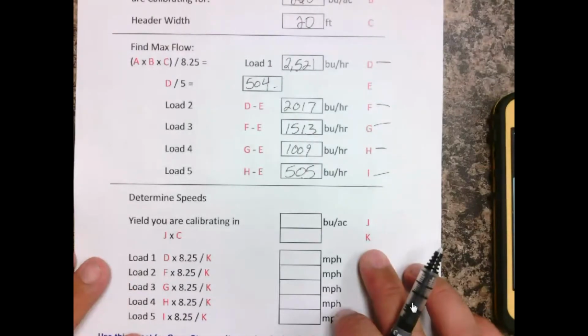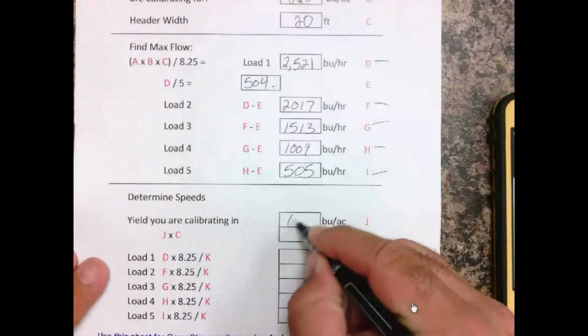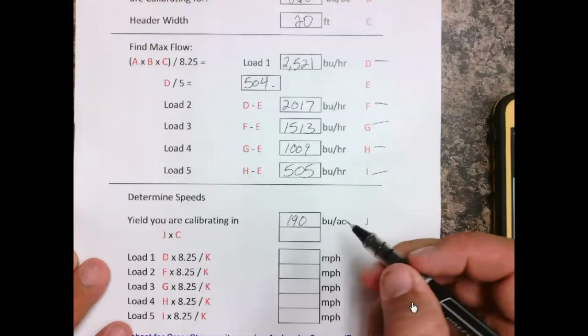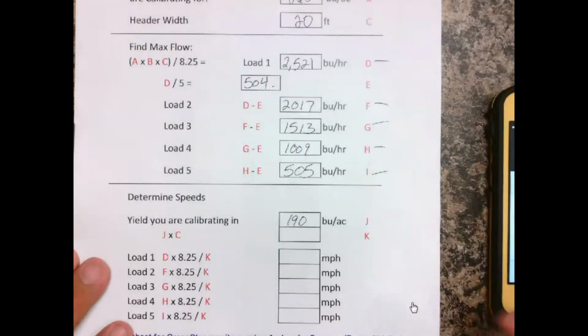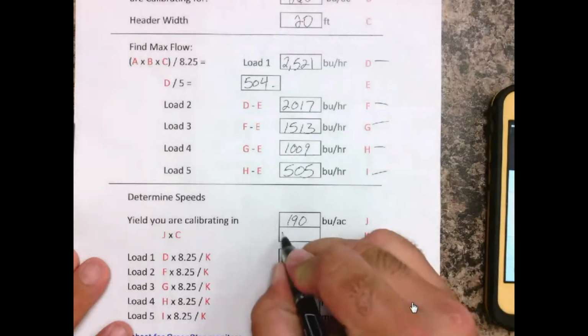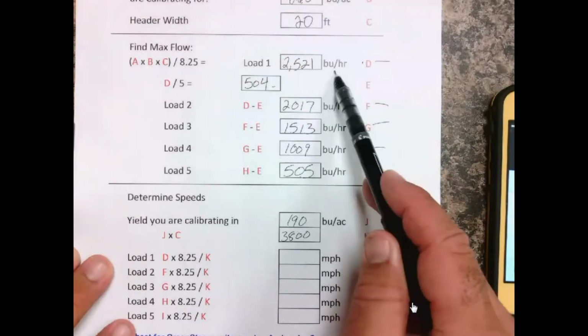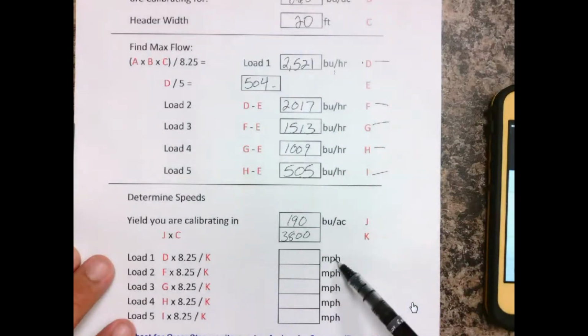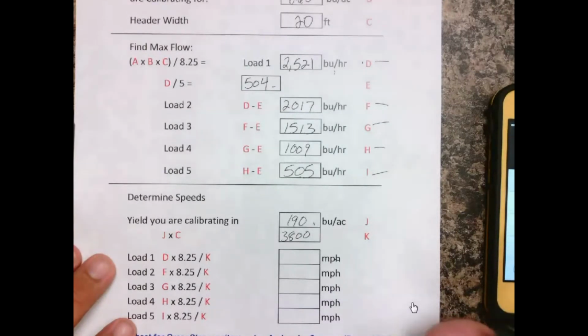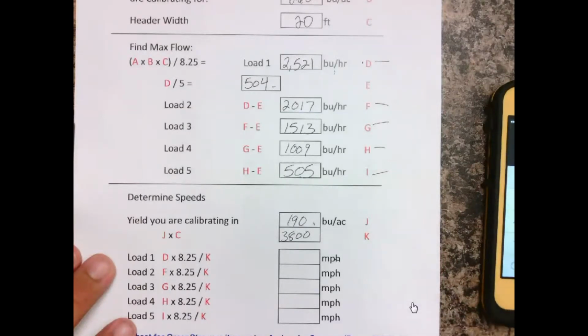So then we go down here and we need to know what we're calibrated in. So say in this one, we're calibrating 190 bushel corn. We take that 190 bushel times our head width, which is 20 foot, and we get 3,800. Alright, so now we want to take each one of these flows that we have to hit in bushels per hour and convert them to actual speeds we have to hit in 190 bushel corn to hit the flow rates we want. So the first one, we take our first flow, 2521 times 8.25 divided by 3800.